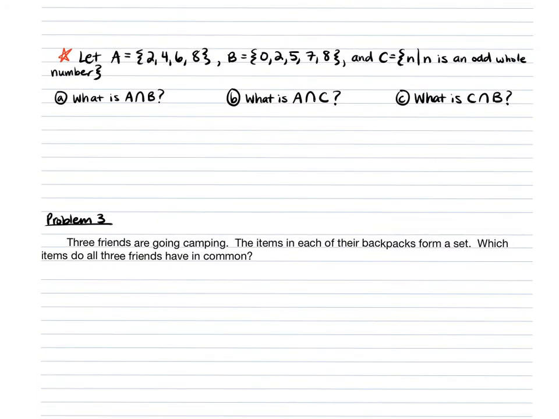Set A is given here, set B is given here, and set C is all odd whole numbers. Remember, whole numbers are the positive integers including 0, or the natural numbers including 0. So find A intersect B, A intersect C, and C intersect B. So press pause, try these on your own, and then check back for the solution.